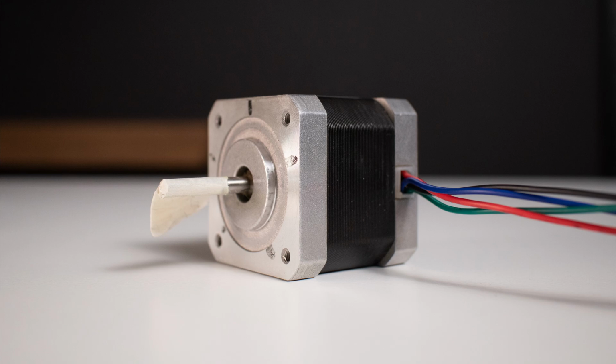Next are stepper motors, which offer precise positioning capabilities that bridge the gap between simple DC motors and more complex servo systems. These motors rotate in fixed angular steps, providing accurate control over rotation without the need for complex feedback mechanisms. They are commonly found in 3D printers and CNC machines for accurate tool positioning.